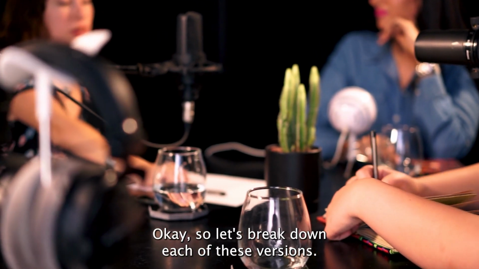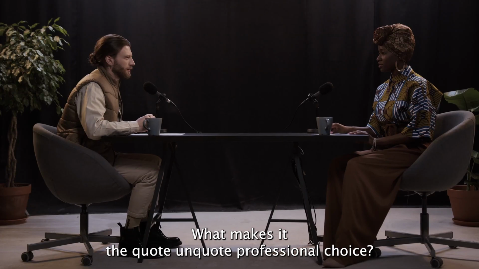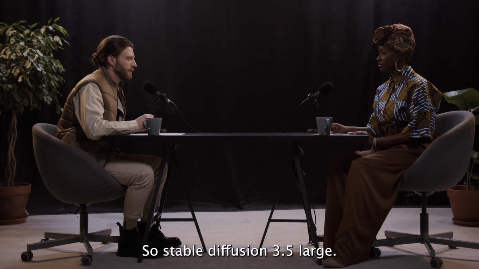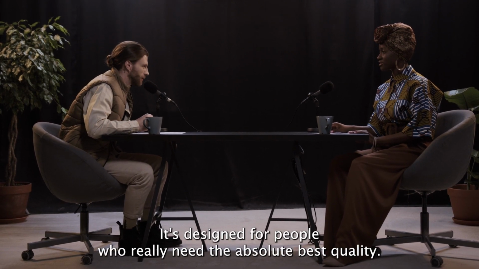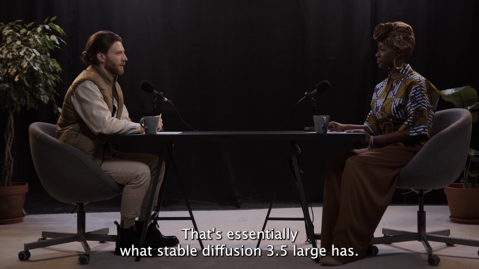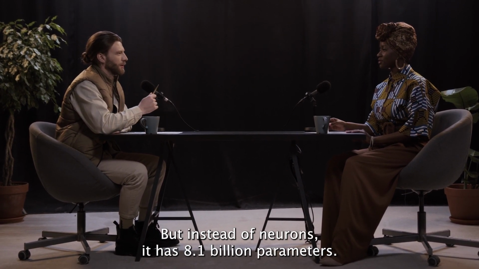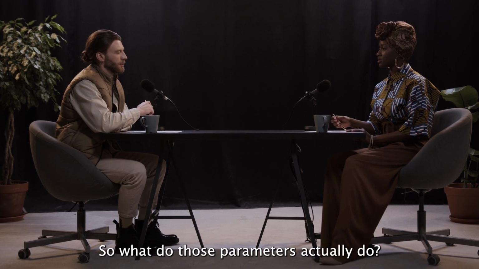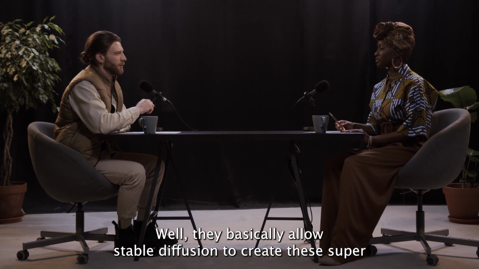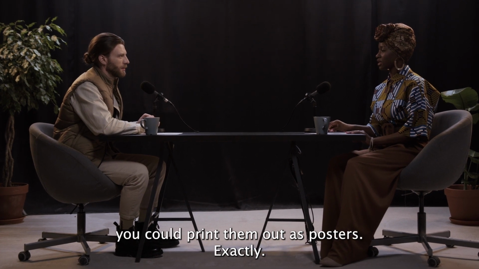Okay. So let's break down each of these versions. Can you tell us a bit more about Stable Diffusion 3.5 Large? What makes it the quote-unquote professional choice? So Stable Diffusion 3.5 Large, that one is the powerhouse. It's designed for people who really need the absolute best quality. Imagine for a second a brain with billions of neurons just firing away. That's essentially what Stable Diffusion 3.5 Large has. But instead of neurons, it has 8.1 billion parameters. Whoa. Okay, so what do those parameters actually do? Well, they basically allow Stable Diffusion to create these super intricate, high-quality images, with a resolution of 1 megapixel. Okay, so we're talking images that are so detailed you could print them out as posters.